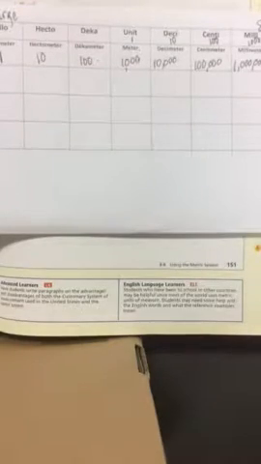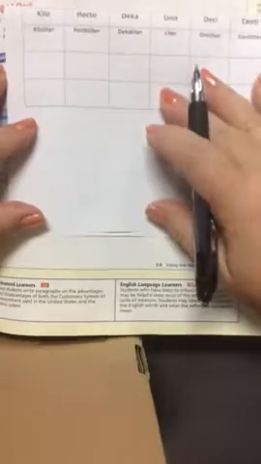So let's take a look at the first problem that they gave you, and that was 4.35 liters equals how many milliliters? Okay, so here are liters right here.